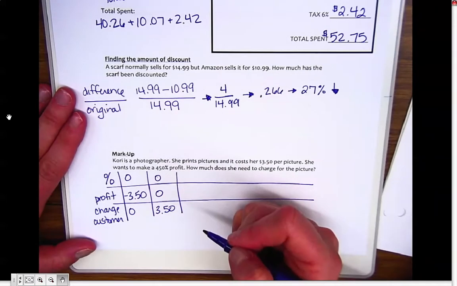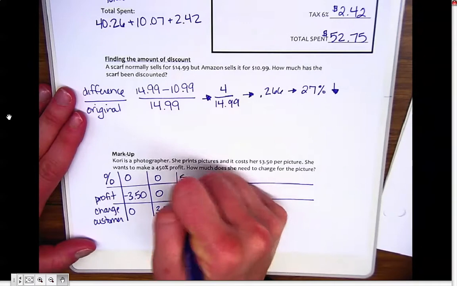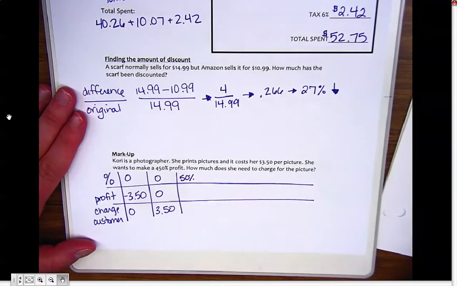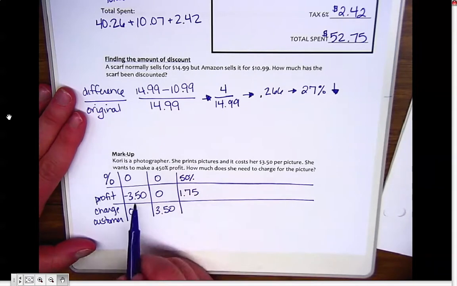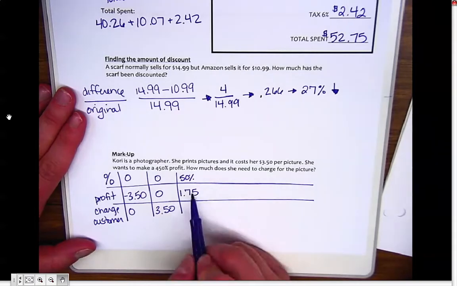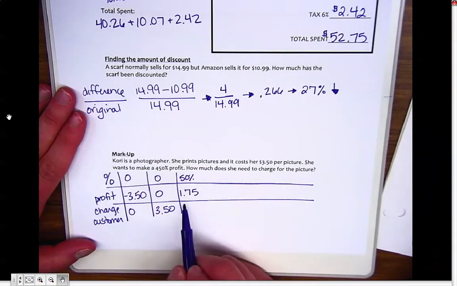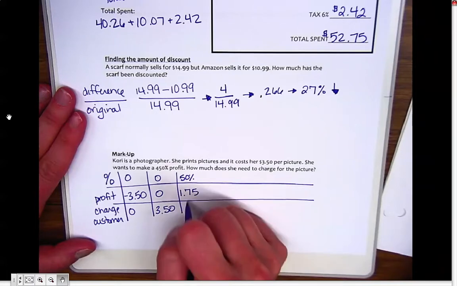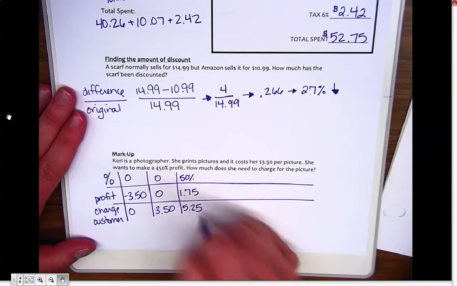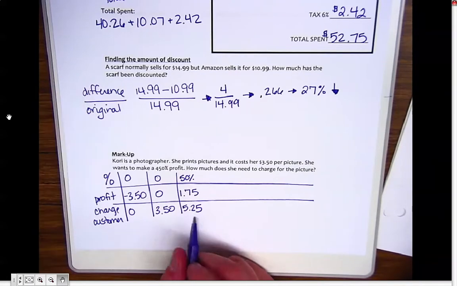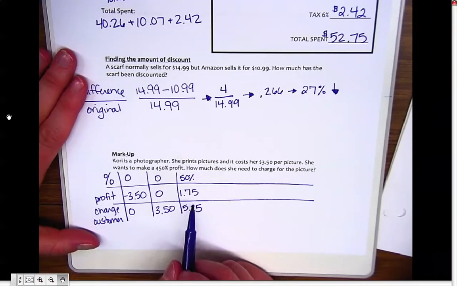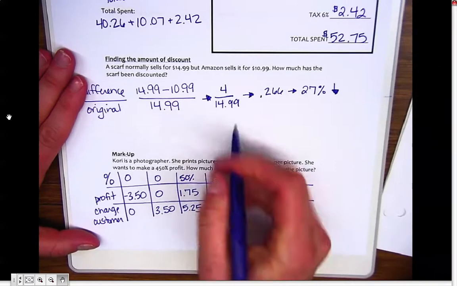If she wanted to make a 50% profit, she's going to make a profit of $1.75. That's 50% of $3.50. And that's going to be added on to the cost to the customer. So that gives us a total of $5.25 that she's going to charge the person. They're paying $1.75 extra, which goes in her pocket. So that's 50%. Let's look at 100%.